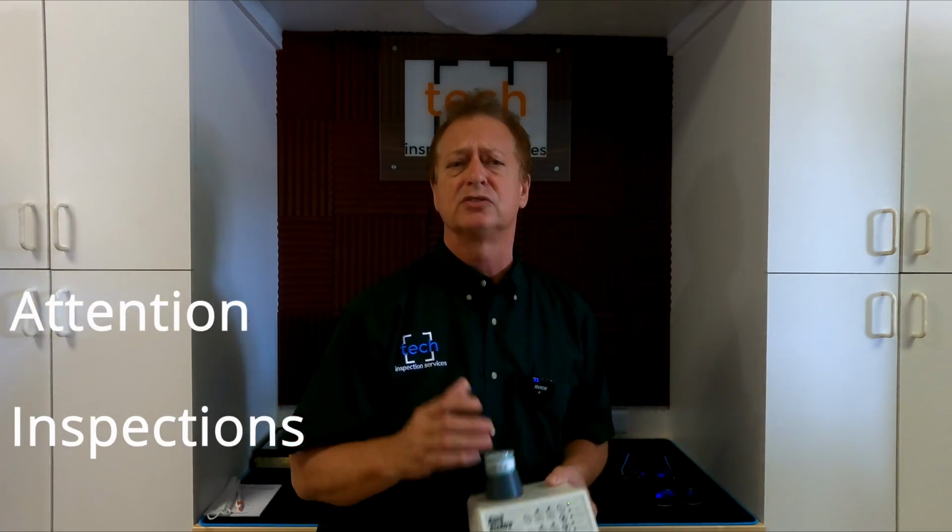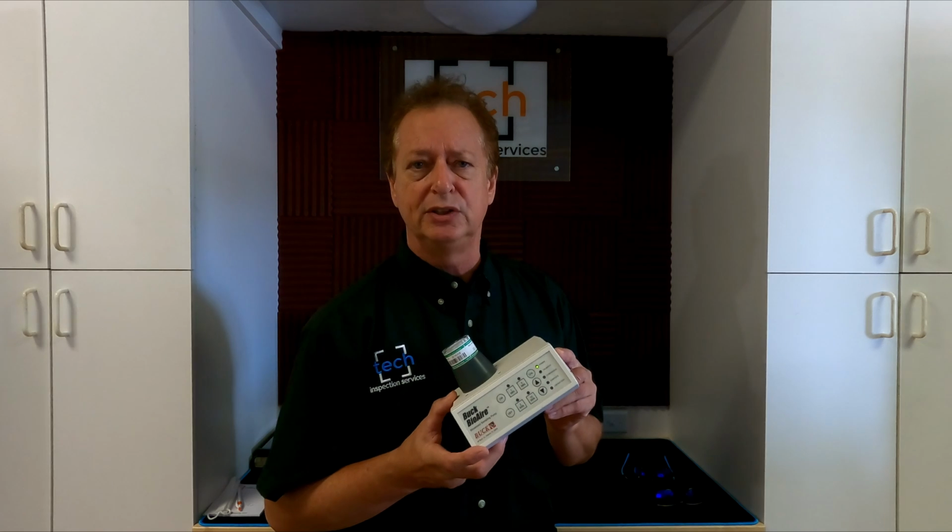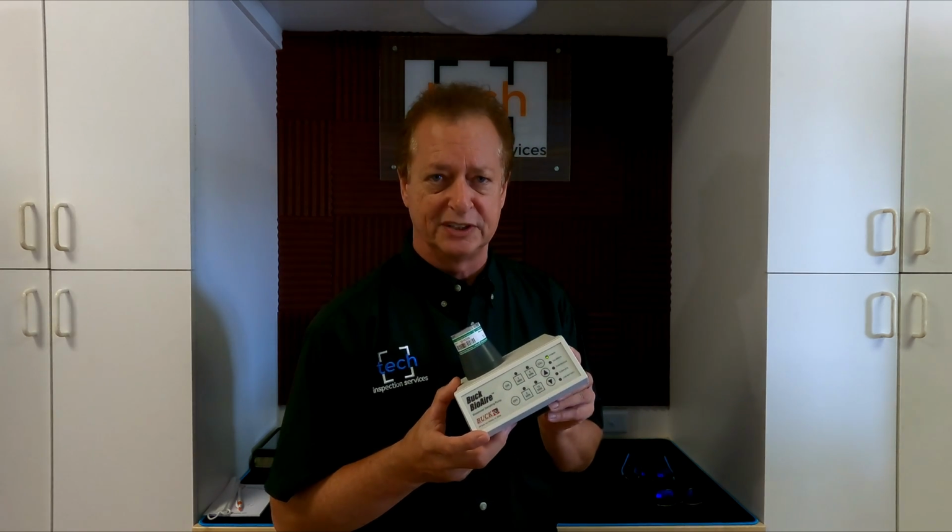Well, in Florida, mold is a fact of life. It's an organism and a type of fungus. It's prevalent throughout the state, and as a fact of life, we need to plan for regular attention, inspections, treatment, and maintenance for mold. This is a machine that we use to measure for mold spores in the air.